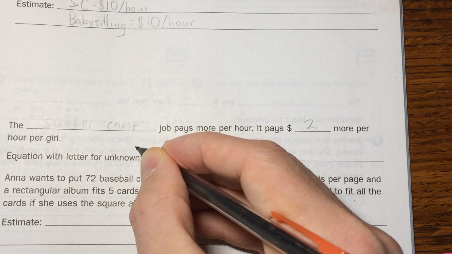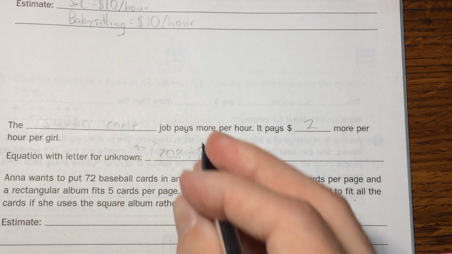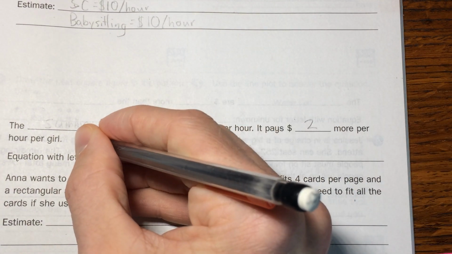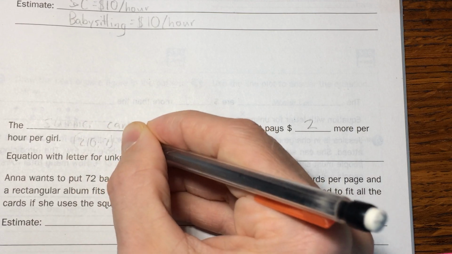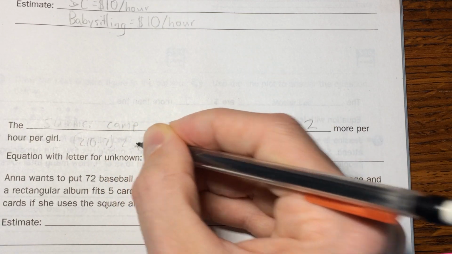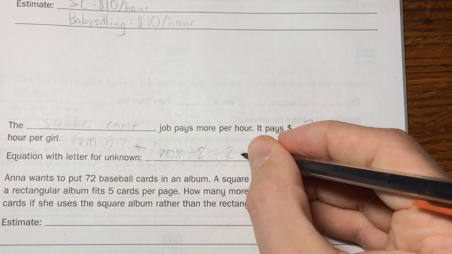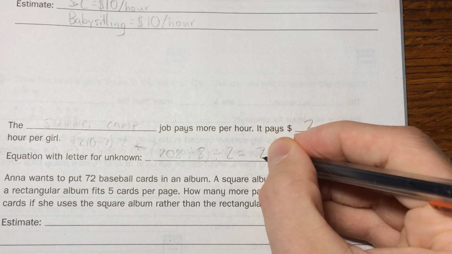Pardon, this whole lesson's been a mess ever since the cat showed up. I'm going to try to squeeze this in. We also had 210 divided by 7 divided by 2. And when we subtract, oh, the cat is now in the closet. When we subtracted that, we got a difference of $2.